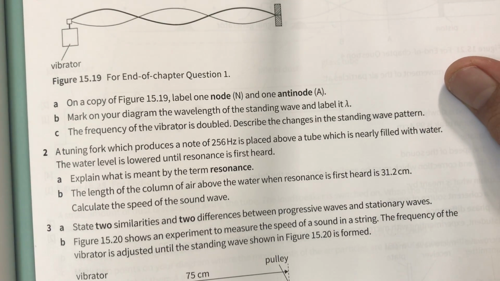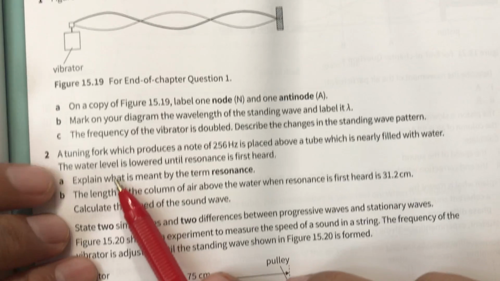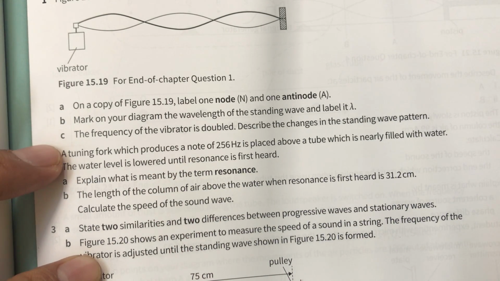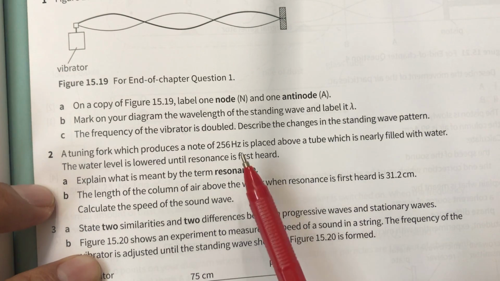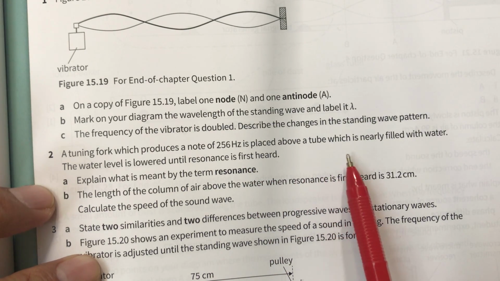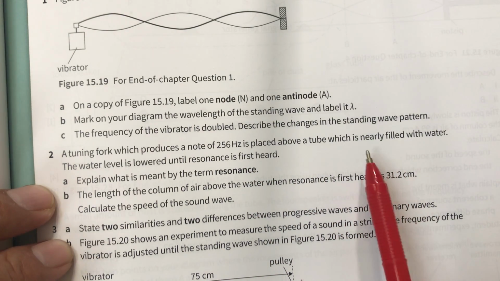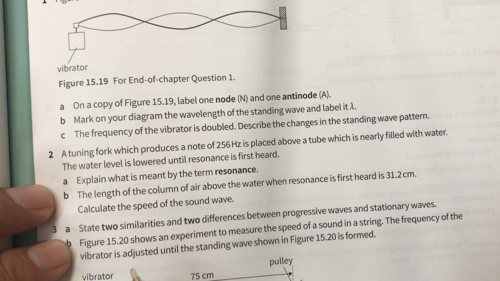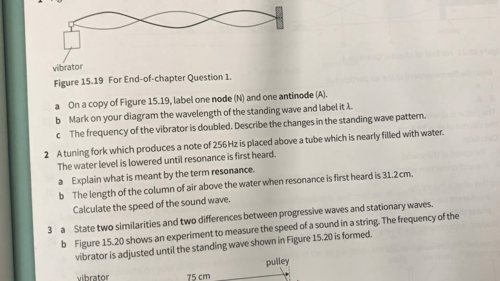Continue to number 2. A tuning fork which produces a note of 259 Hz is placed above a tube which is nearly filled with water. The water level is lowered until resonance is first heard. Explain what is meant by the term resonance.